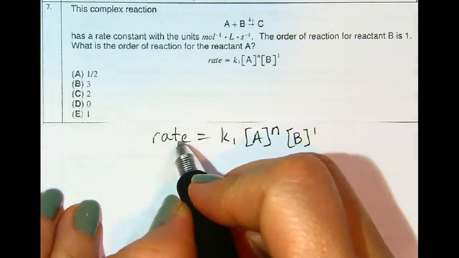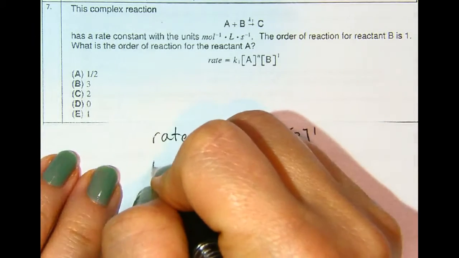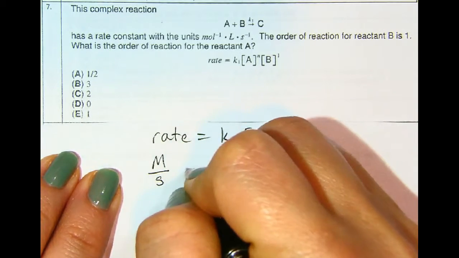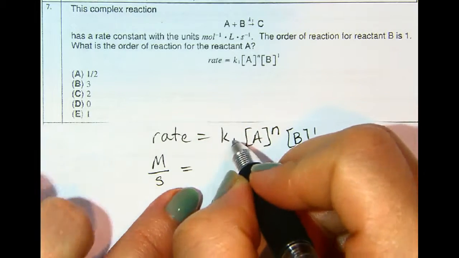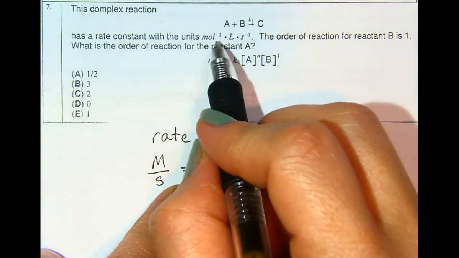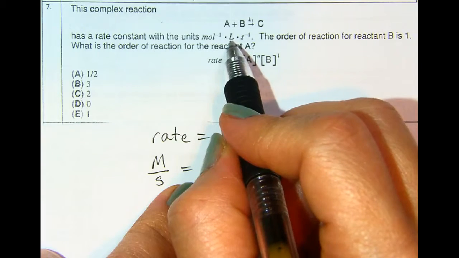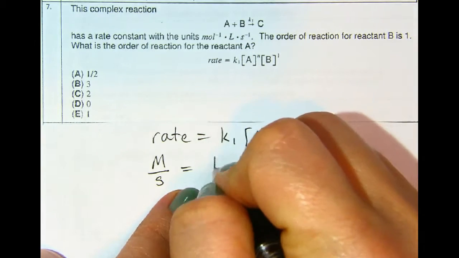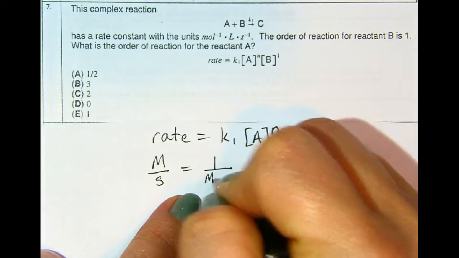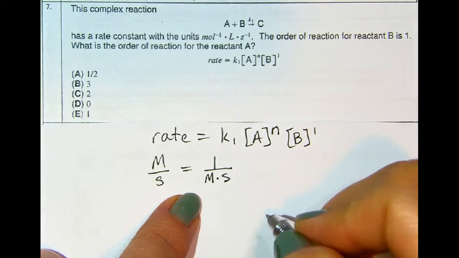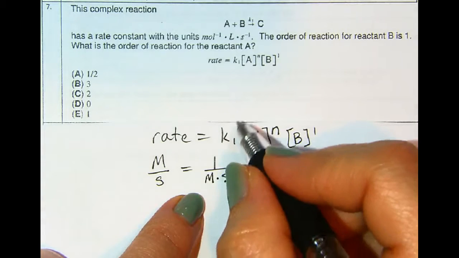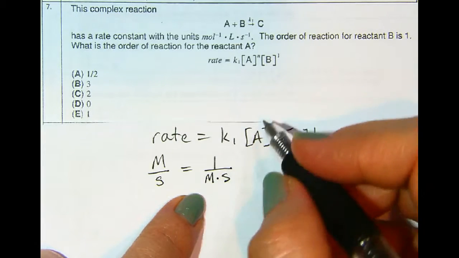The units for rate are molarity per seconds equals, they've told us that the rate constant K, see how it's molarity in the denominator and liter in the numerator? That means that you're dealing with 1 over, and the molarity is in the denominator, times seconds, which is also in the denominator. So that is what K is.